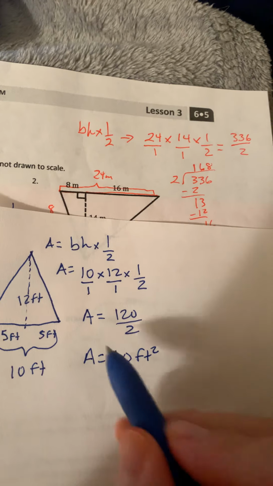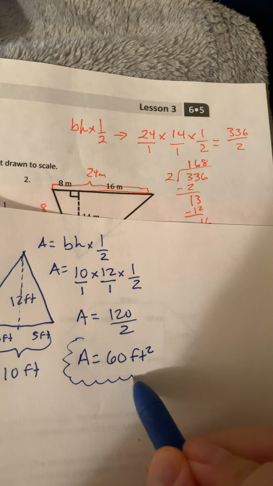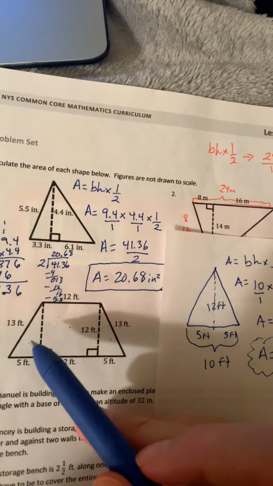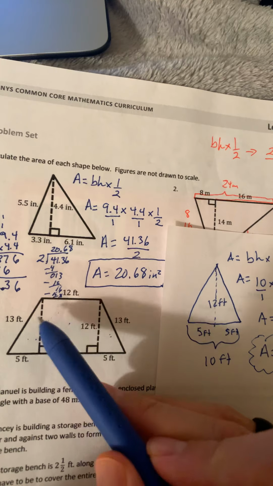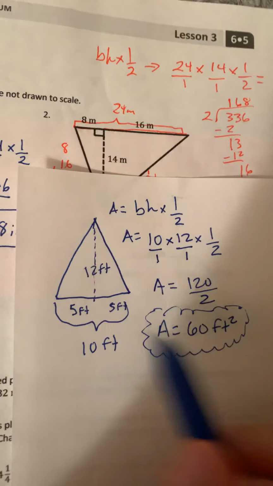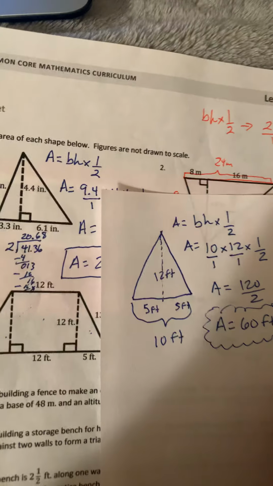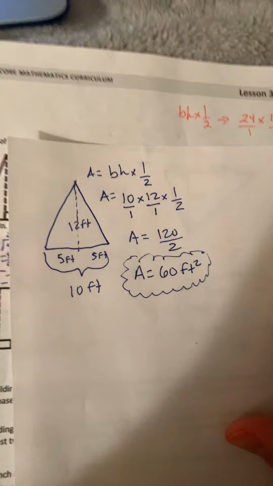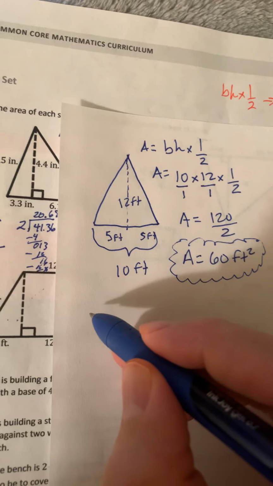So now I know, and I'm going to put it in a bubbly line just to remind myself, that's the area of these two triangles combined. If you think about it, since it's two triangles, the area of this triangle is 30 feet squared, and the area of this triangle is 30 feet squared. If I combine them, it's 60 feet squared, right? And now I'm just gonna find the area for the square that looks like this.